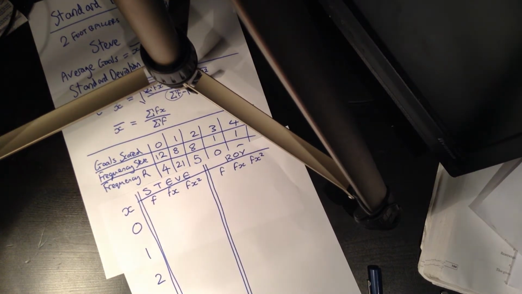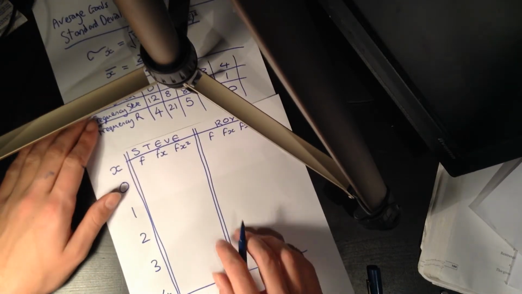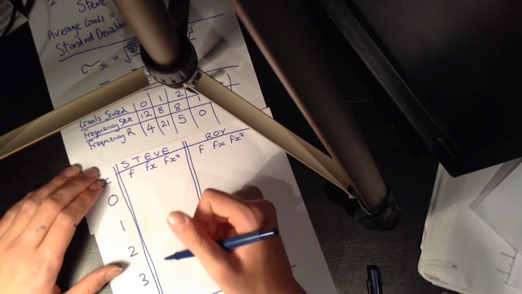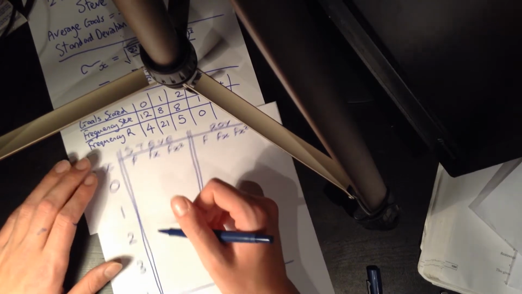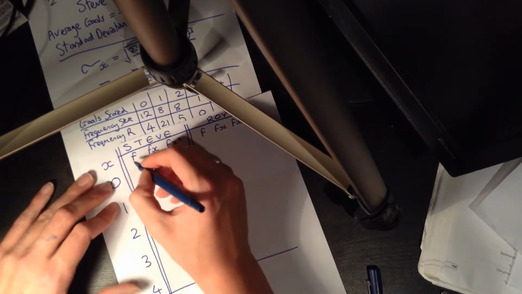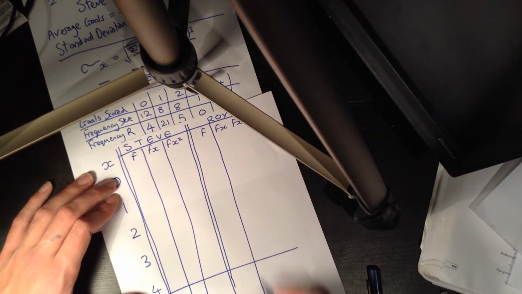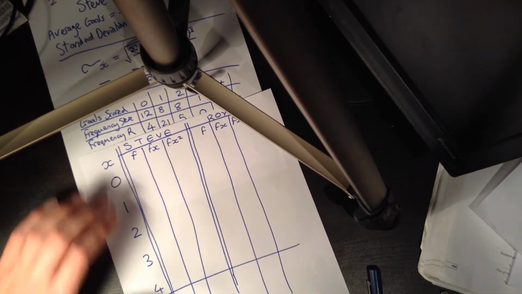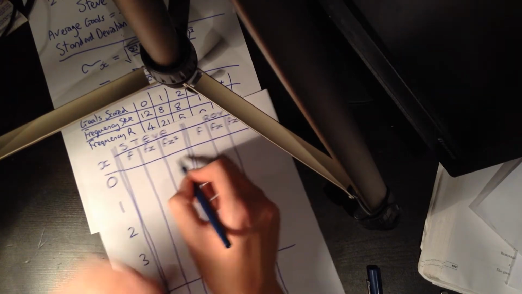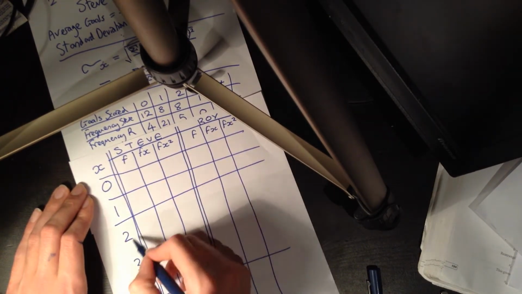And in this case, x is the number of goals scored per game. Hence 0, 1, 2, 3, 4, 0, 1, 2, 3, 4. Okay. So, just divide this little table up a bit more. Okay. Sorry for the unneatness. I'm not very good at drawing straight lines, so I didn't take art.